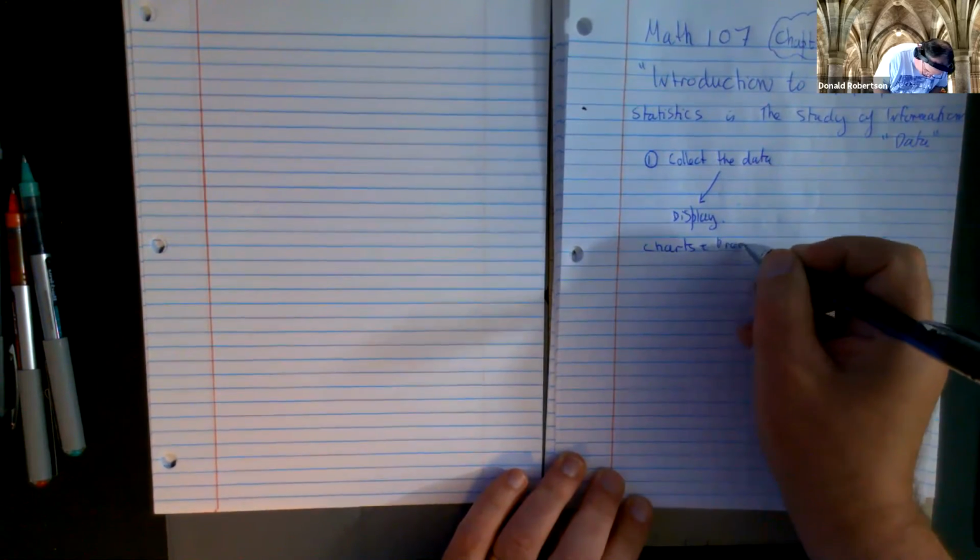Well, once you've collected the data, you find ways to display the data. That tends to be charts and diagrams, so that's going to be the first thing we'll look at. There are quite a lot of different ways that can happen. You summarize the data, make a summary of it. That tends to involve things like calculating the mean, or a guy called the standard deviation. There's lots of them.